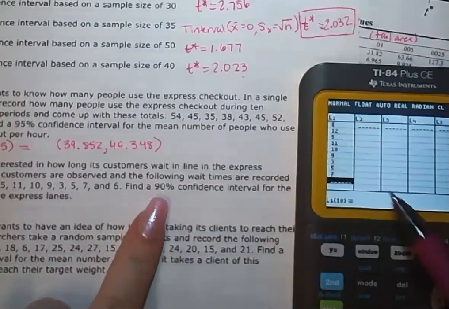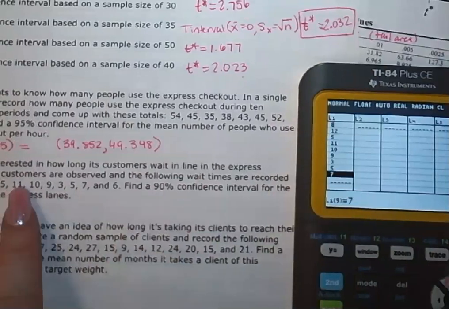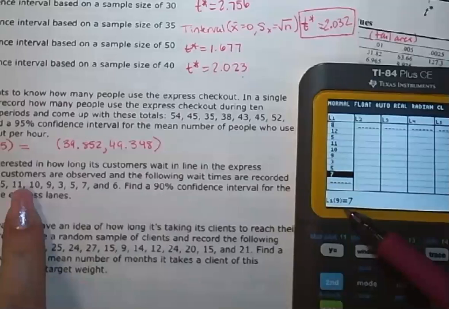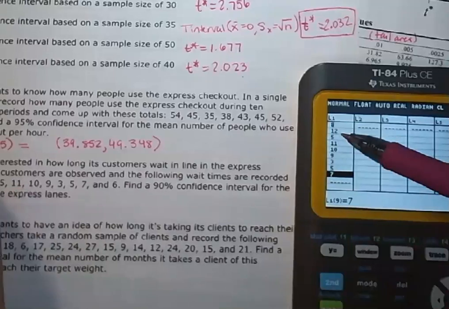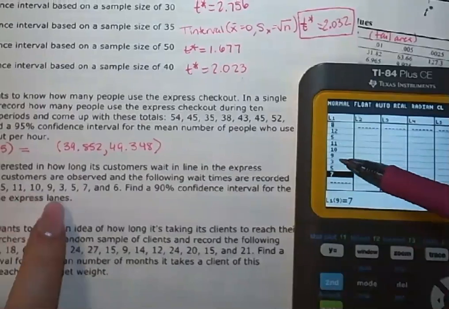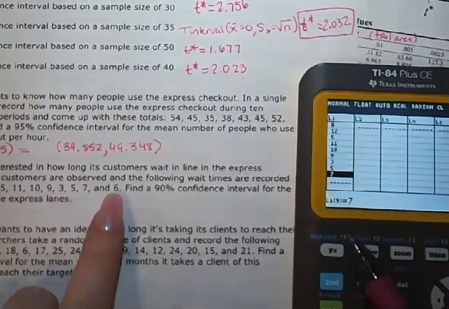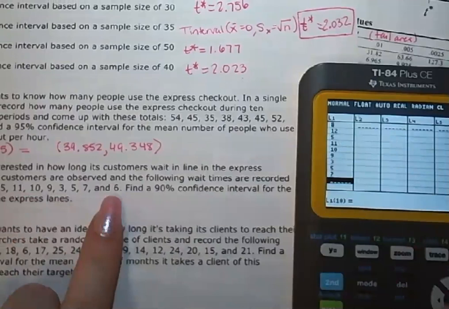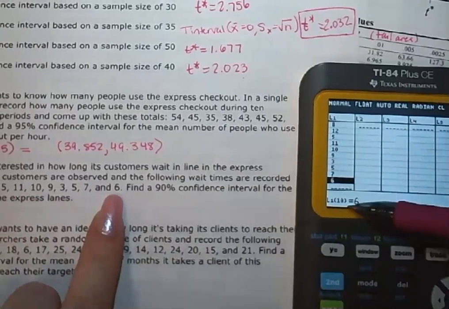I've got 9 numbers this time. It says 10. So at this point I have 9 numbers in here, but my problem says there's 10. So let's double check, maybe I missed something. 8, 12, 5, 11, 10, 9, 3, 5, 7. Oh, there's a 6 at the end here. 6. There we go. Now I have 10 items in my list.